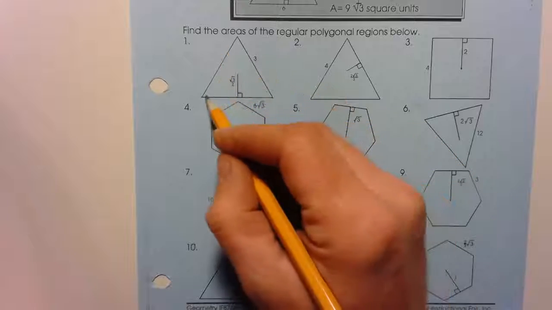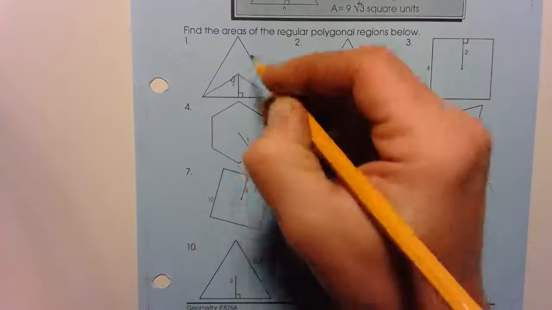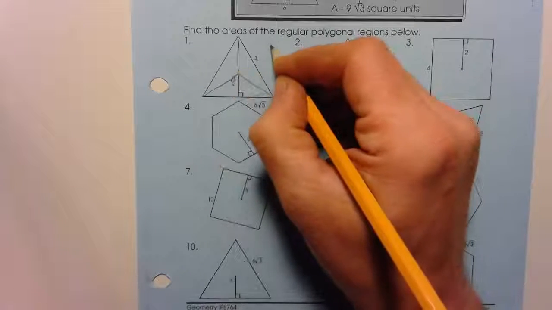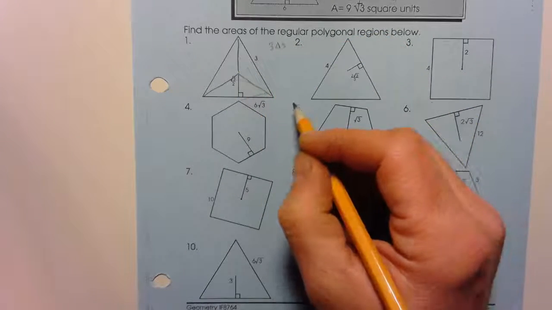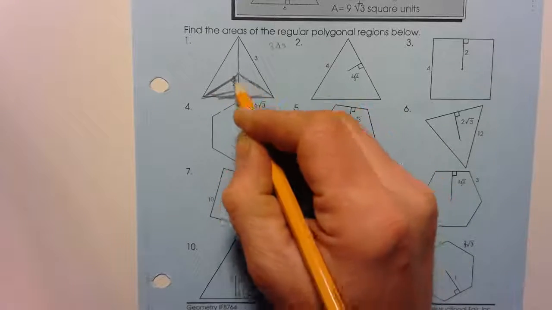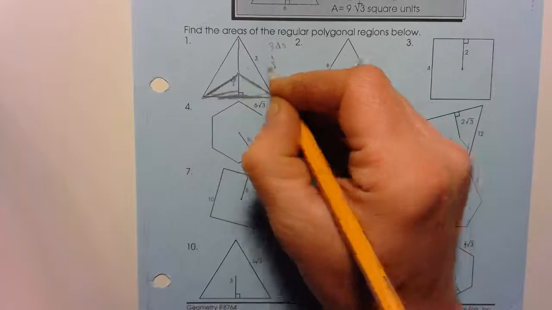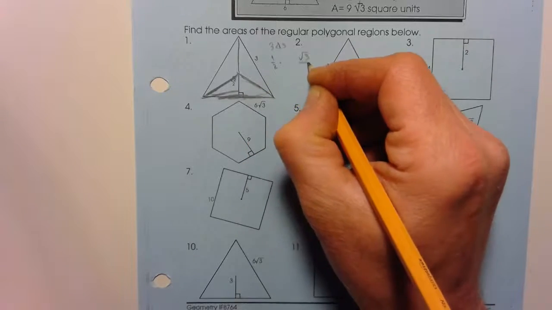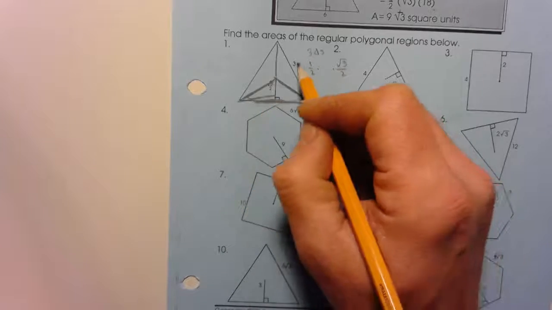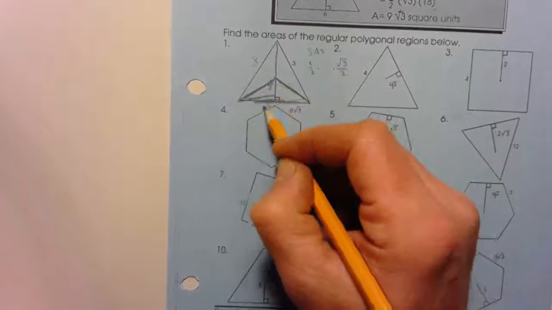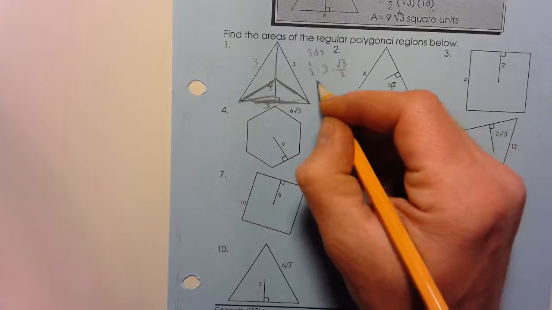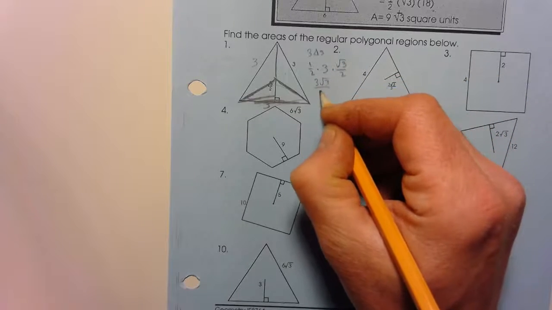So again, first thing, break it up. There's 1, 2, 3 triangles for ourselves. The nice thing about this triangle, if we look at that triangle right there, we know what the height is. It told us the height, or the apothem. It told us the base. Look, it's 3 here. So all sides are 3. So that would give us, when we multiply it, 3 root 3 over 4.